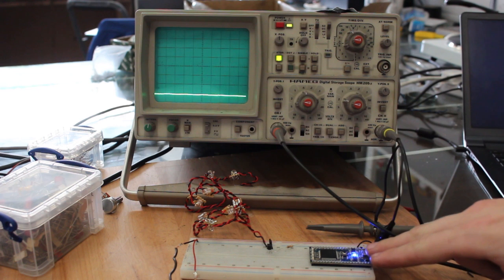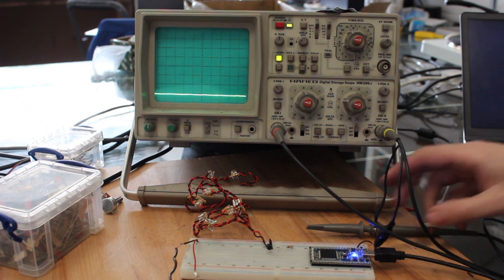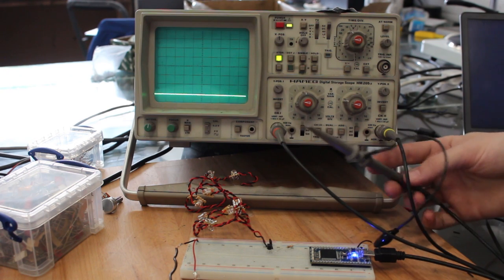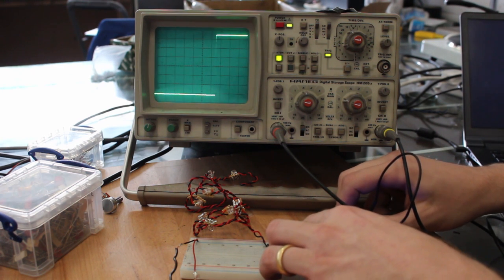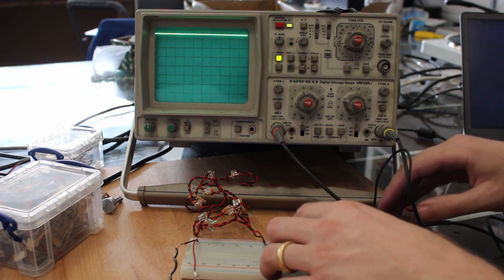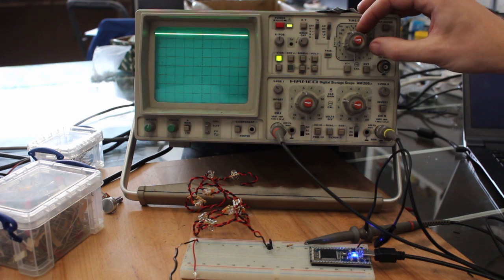I've got the program running on here, but we can't see any flashing of the LED, so let's try and investigate. So the first thing I'm going to do is connect the first probe to the output of the microcontroller. Now, okay, we can see changing voltage there, so that means that the microcontroller is working. Let's see if it's what we expect.